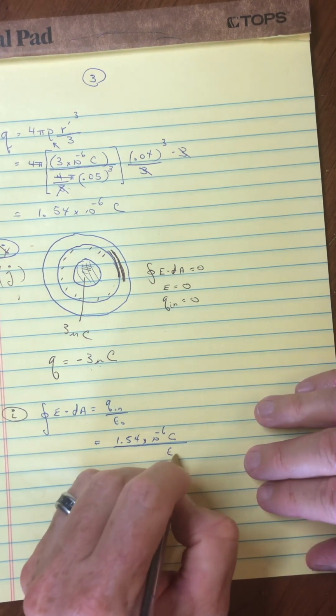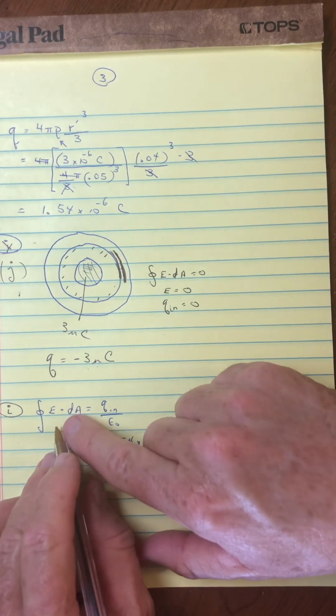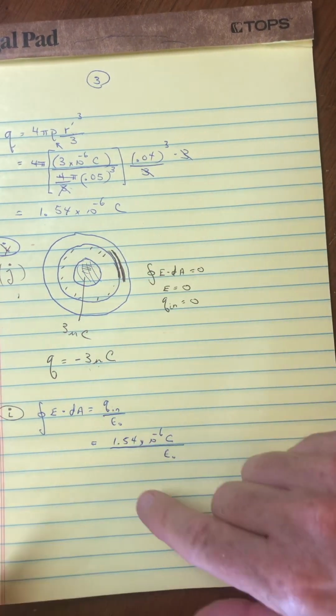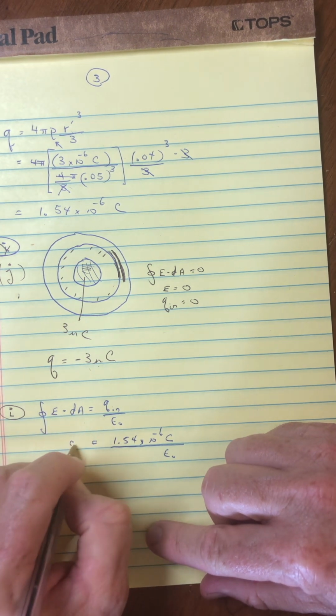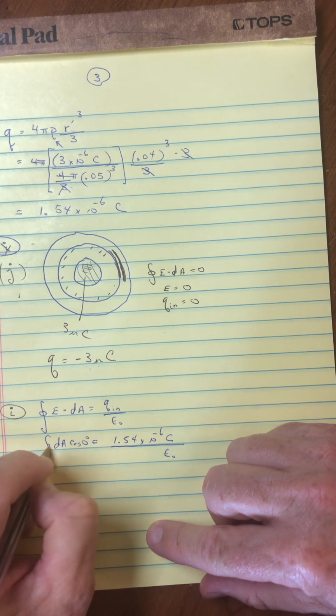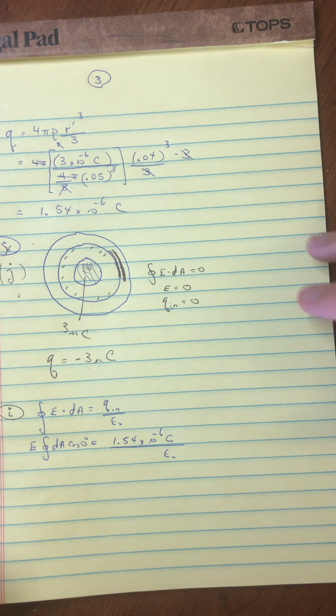And maybe I'll just put the epsilon naught here and come back to it in just a second. But again, like we did in the other ones, let me just do this a little quicker. We could argue that from the dot product, we get cosine of 0 degrees, we get a dA, and we get an electric field that is constant along that surface.